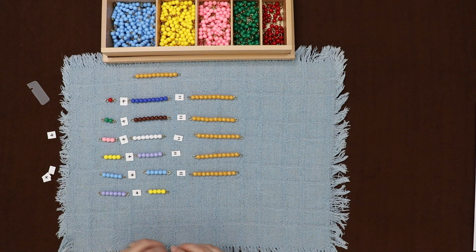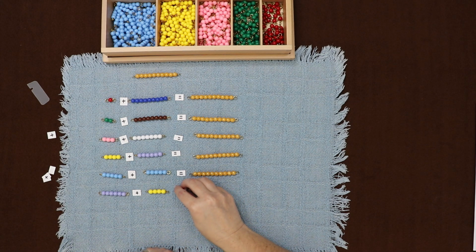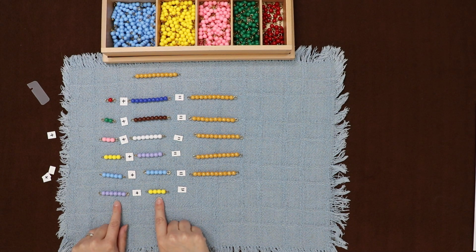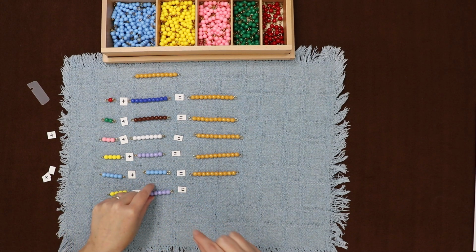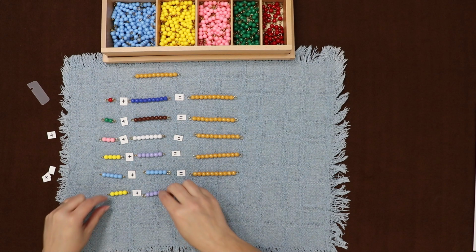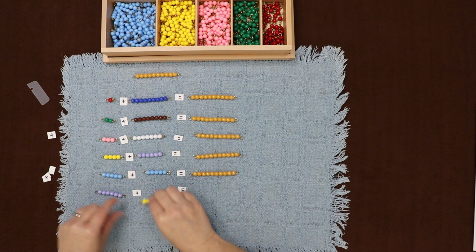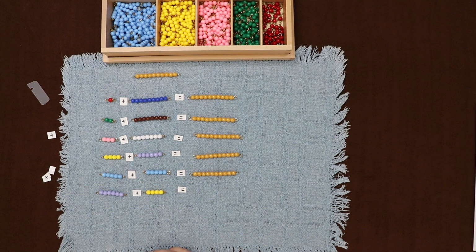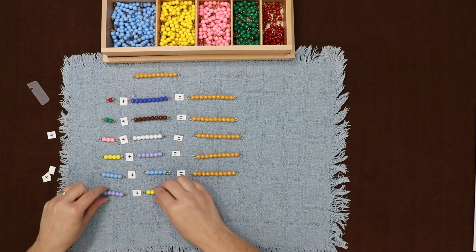This shows us a special rule about addition. The rule is called the commutative rule, and it says that no matter which position the number is in, they still equal the same amount. 4 plus 6 is 10, and 6 plus 4 is 10.